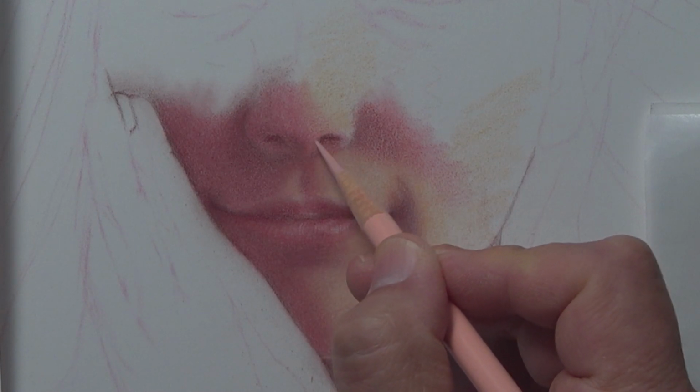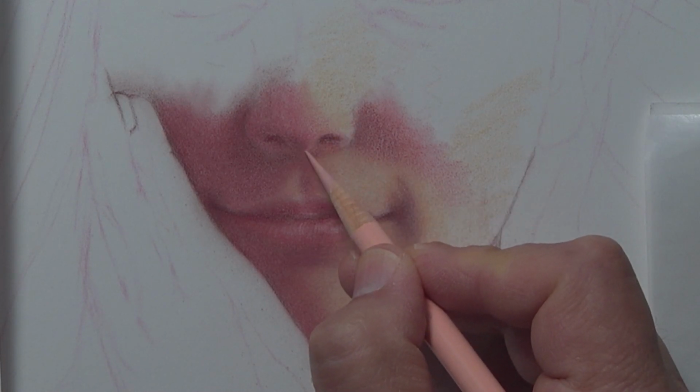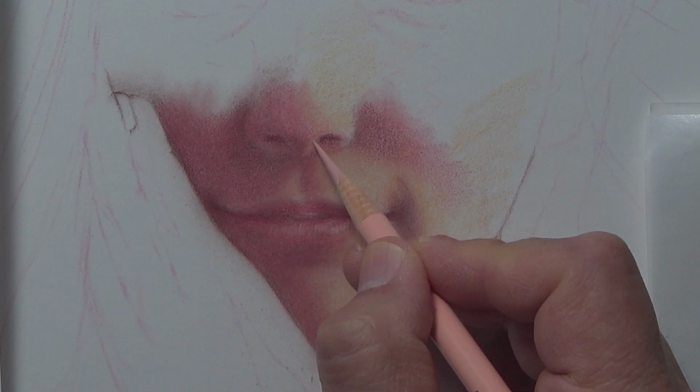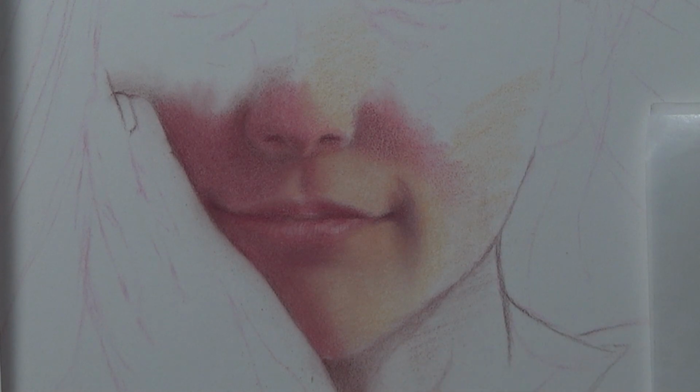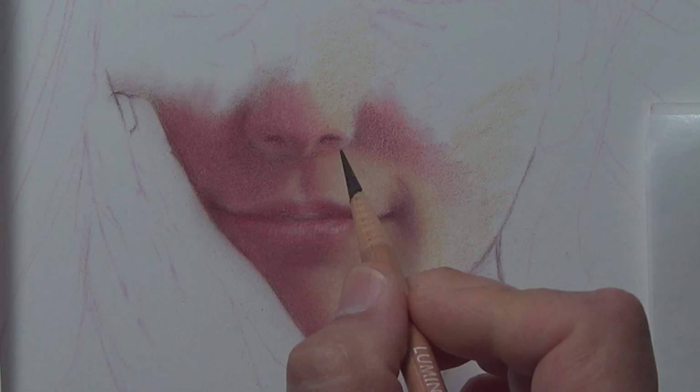And let's find that little edge right in here we had earlier. Reestablish it. Top edge of where that nostril is. And we can start to lose some of those little particulars right there.